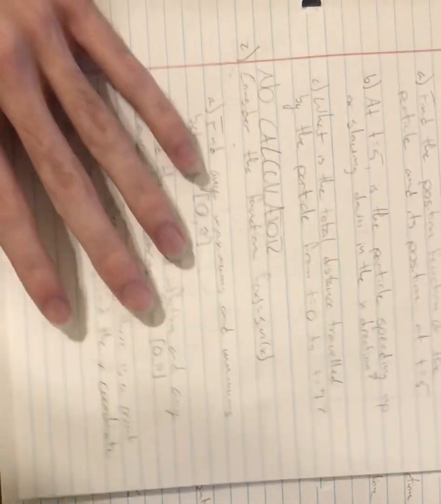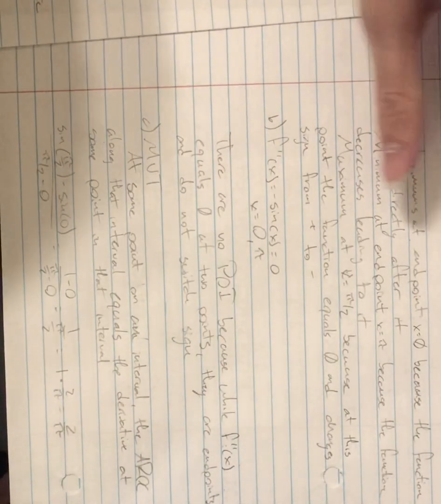So the second FRQ right here reads, consider the function f of x equals sine of x. Right here we have that up at the top of our answer sheet, just as preliminary information. Alright, so part A says, find any maximums and minimums on the closed interval 0 to 2 pi.